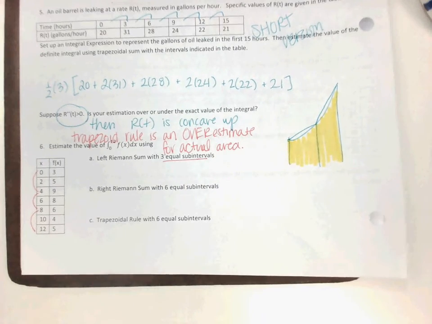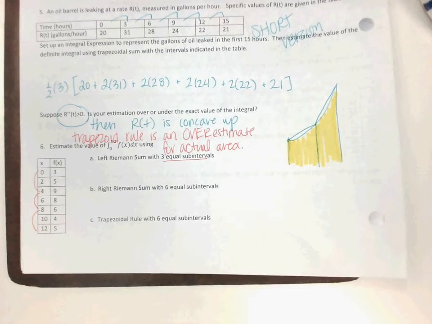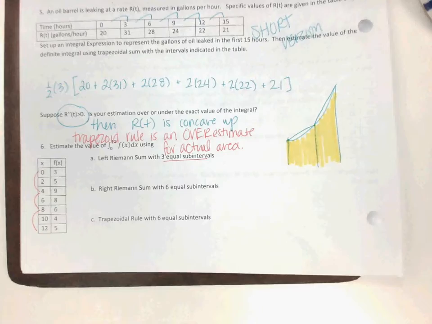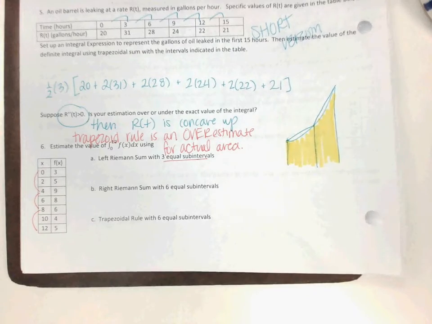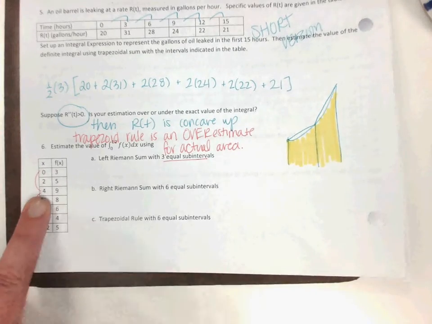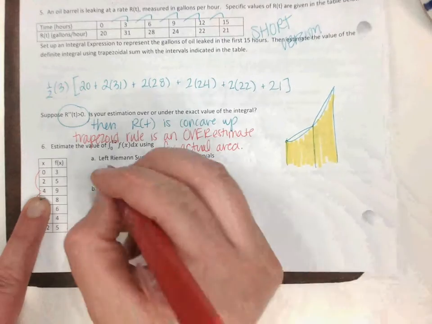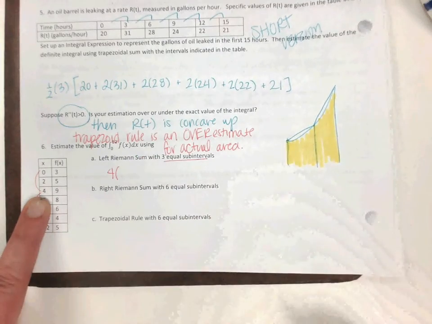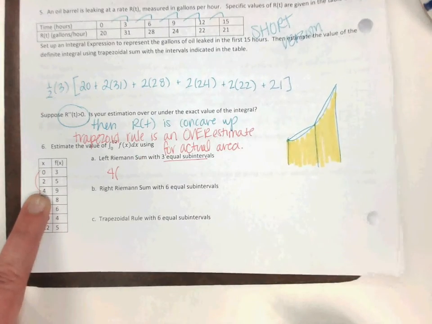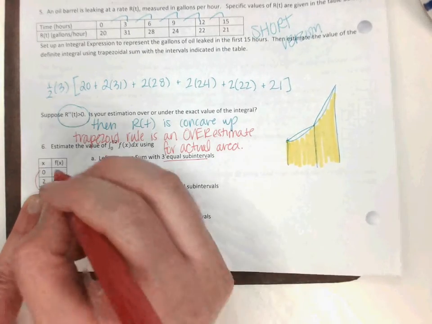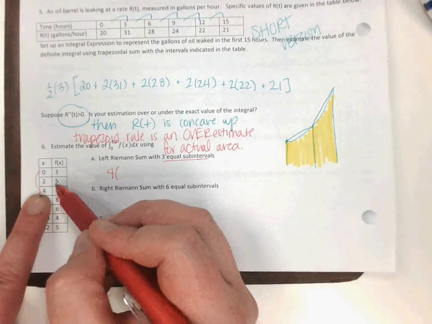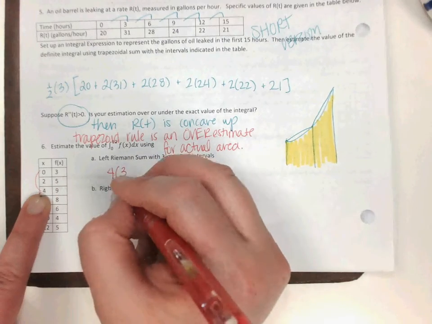So if it says 3 subintervals, that means you're dividing it into only 3 pieces. So from 0 to 4, how wide is that? 4. And then what is my left y value? From 0 to 4, left y value. 5's in the middle, it would have been 3.